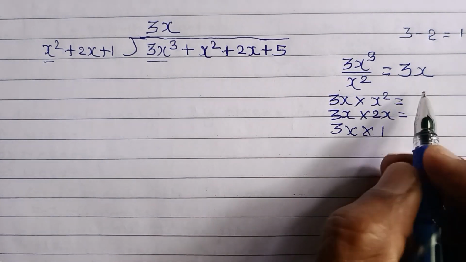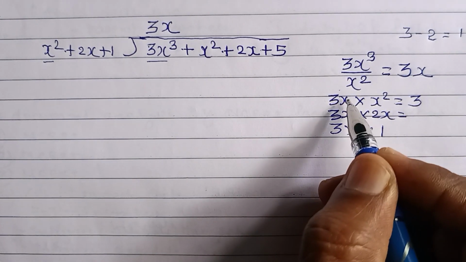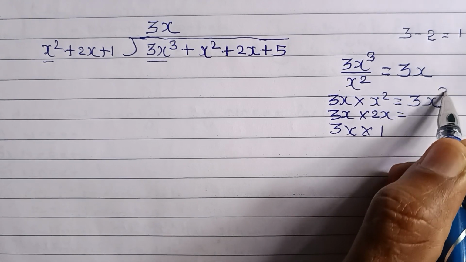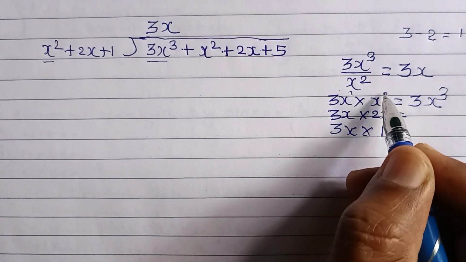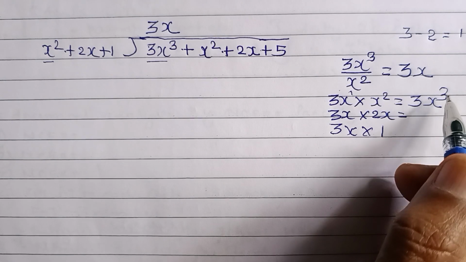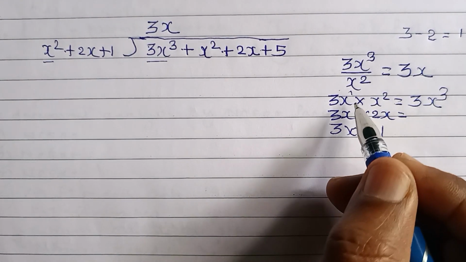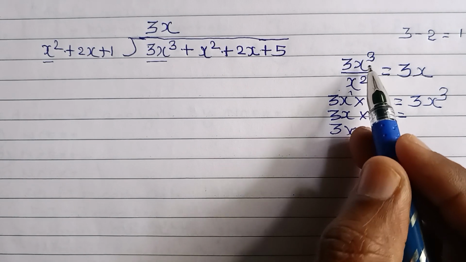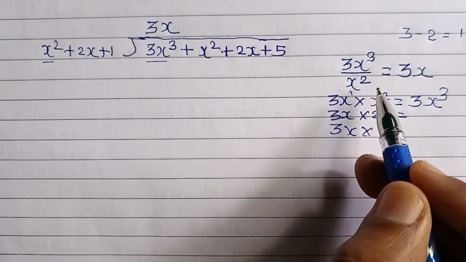So 3 into 1 is 3, and this is x into x squared. So x raised to the power 3. This is degree 1 and this is degree 2. 2 plus 1 is 3. When you multiply, that time you have to add the degrees. When you divide the terms, that time you have to subtract the degrees. So this you have to remember.